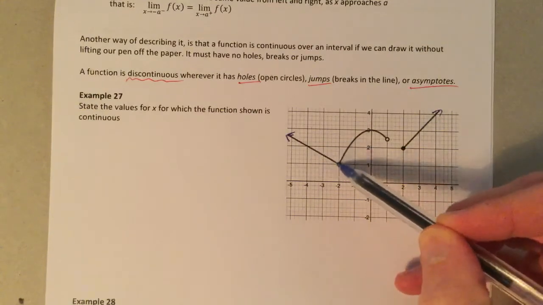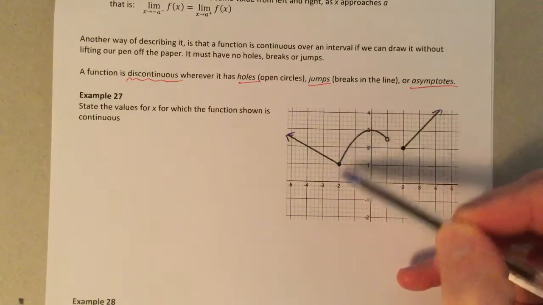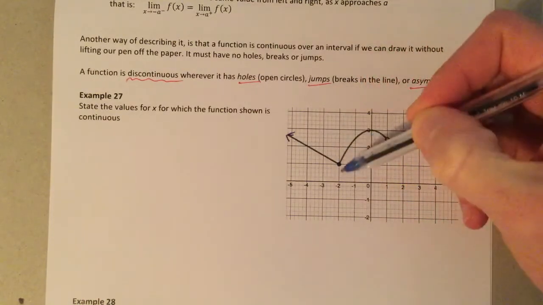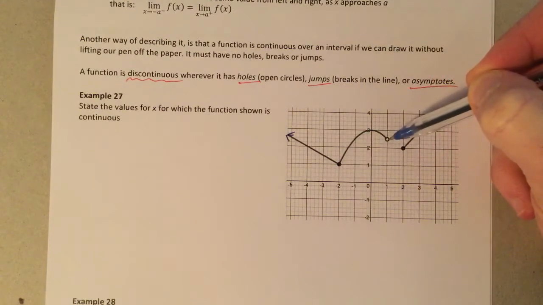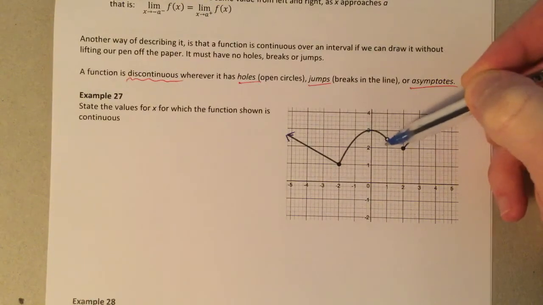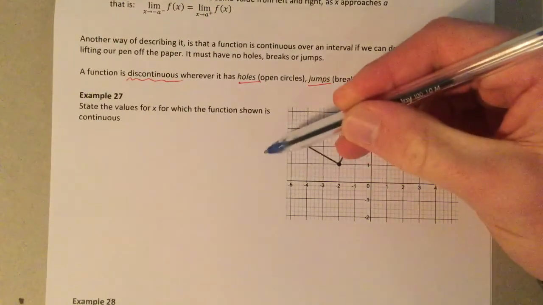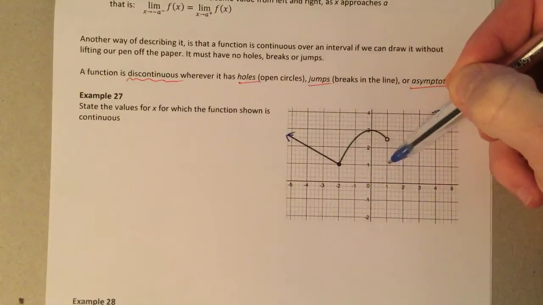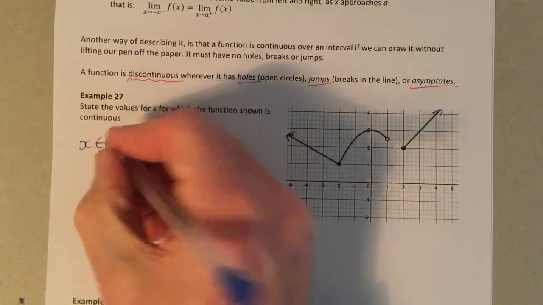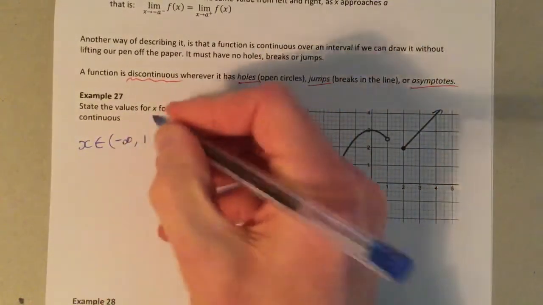We've got defined values all the way through here, and the values are always meeting up. We don't have a jump. In other words, in the informal sense, I could draw this without lifting my pen off the page. It's not until I get to this point here, where I've got this open circle, this undefined value, that the graph first starts being discontinuous. So what I can say is that from negative infinity up to positive 1, this graph is continuous. So it's continuous for x is an element of negative infinity to positive 1.